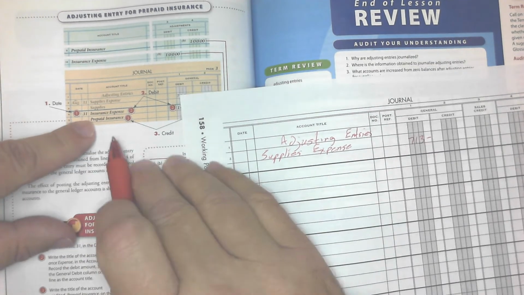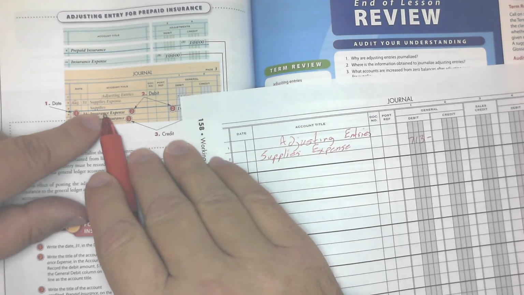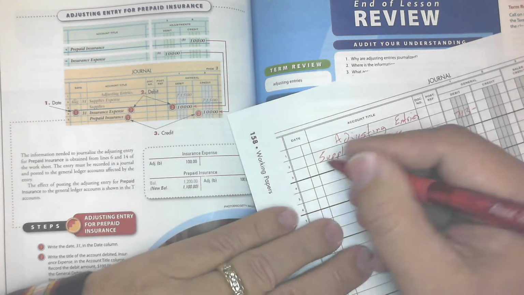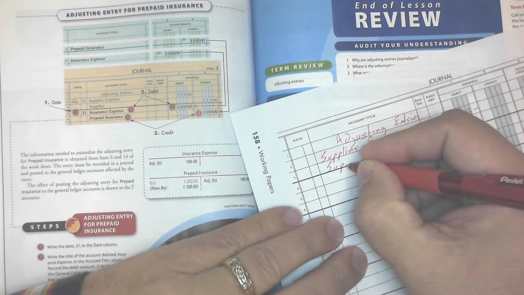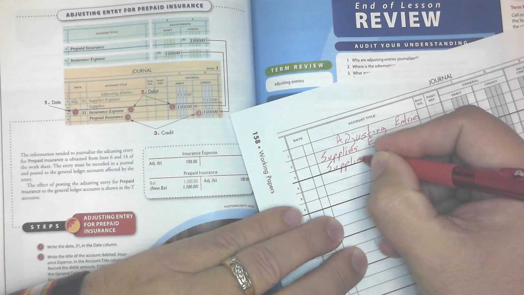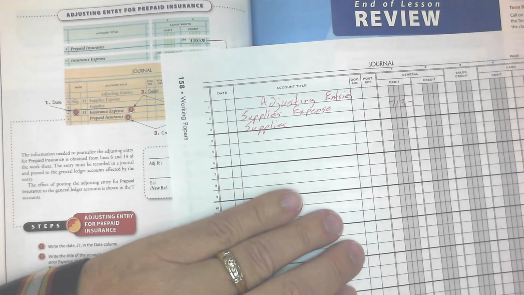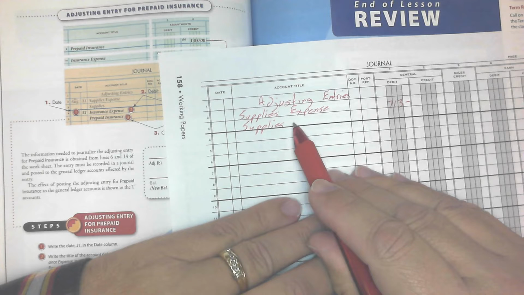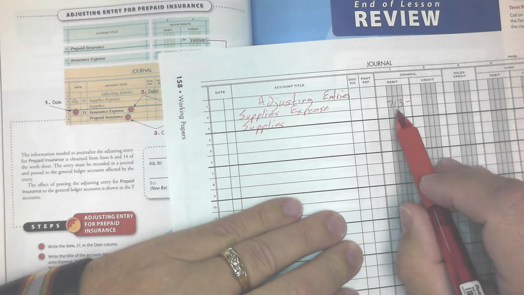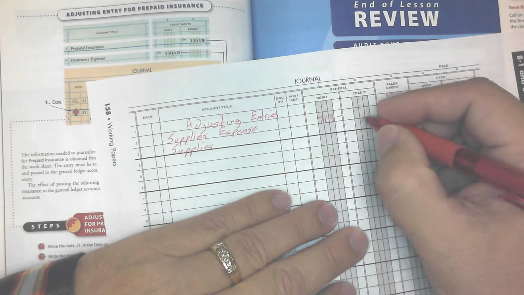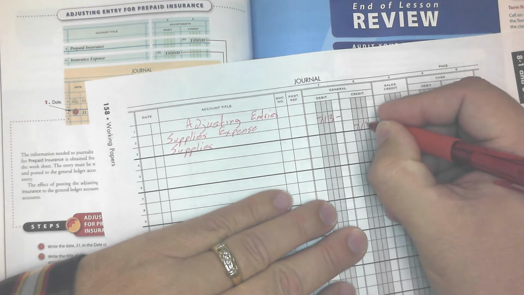Then, just like it shows in the book, we're going to have the adjustment for the supplies listed right underneath that. So we'll just write supplies. So we got supplies, and the expense went in the debit side. So your adjustment goes on the credit side.